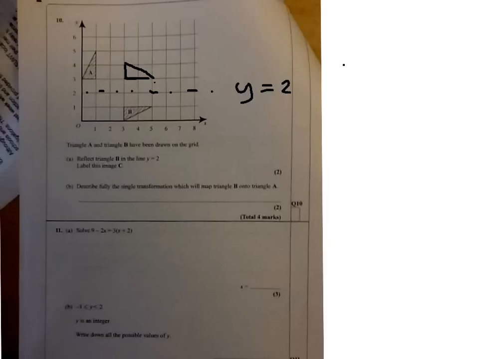Well, B and A, they look like they're reflections through this line here. I'll just draw that again because it's gone slightly off. Let's try and draw it again. So we go there, there. Okay, so that is the line where the x and y coordinates are the same. So it's a reflect.